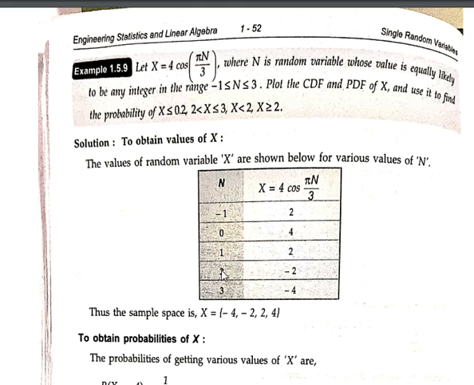When N is equal to 2, it is 2 pi by 3, so it is 360 divided by 3, which is 120 degrees. Cos of 120 would be negative, since cosine becomes negative in the second quadrant.